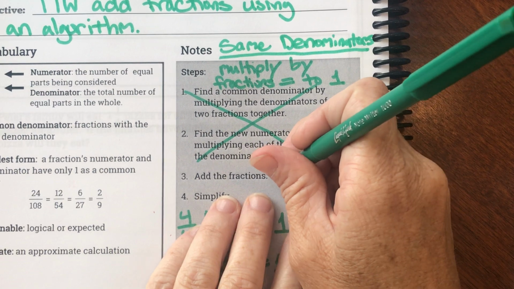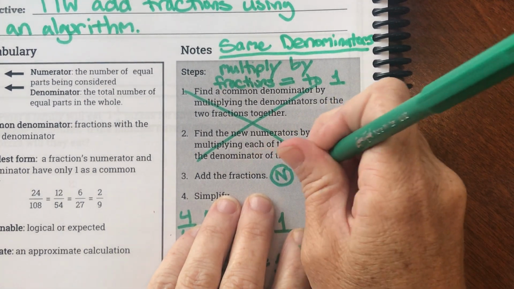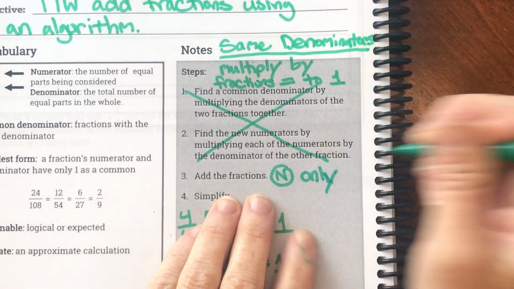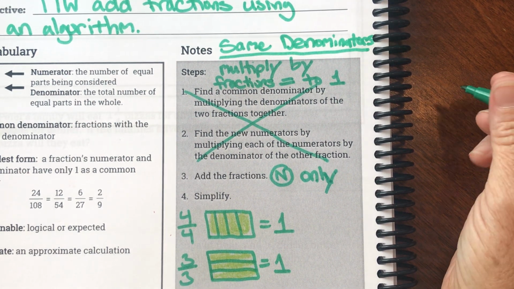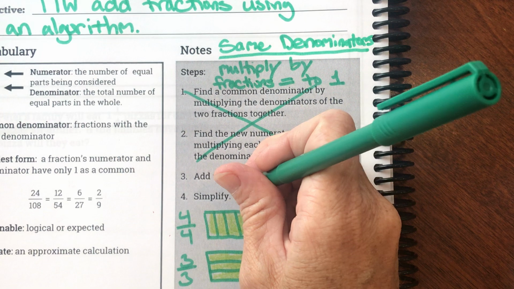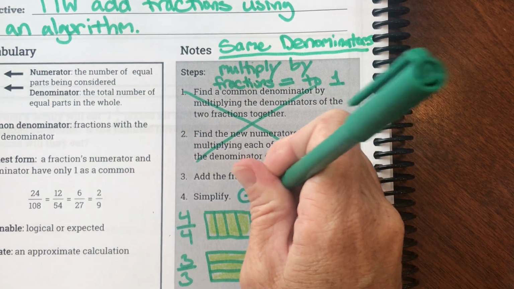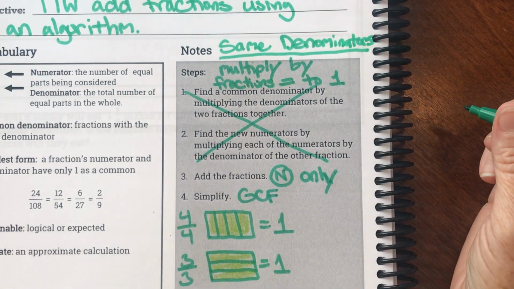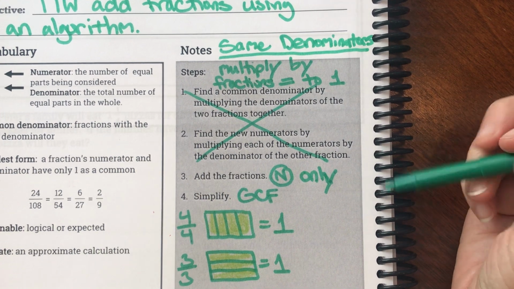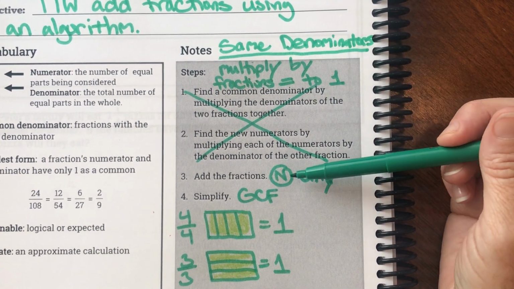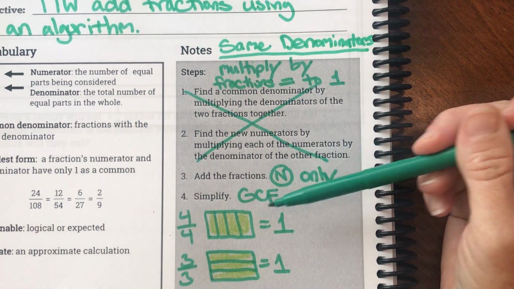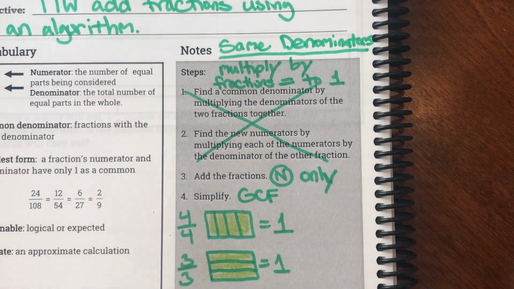Okay, our next step says we're going to add the fractions. When you add fractions, you add numerator only. You never add the denominators. So numerator only. And then our next step is we're going to simplify. And remember, when we simplify, we use the GCF. Okay, so we don't have that many steps today. We're going to find same denominators, then we're going to add fractions, numerator only, and then we're going to simplify using our GCF.